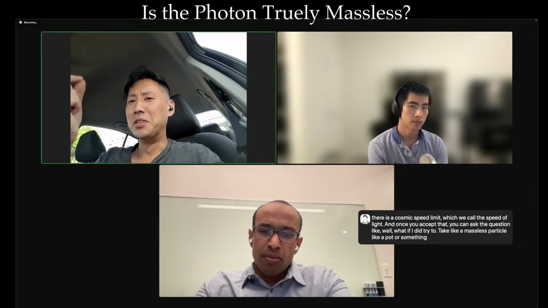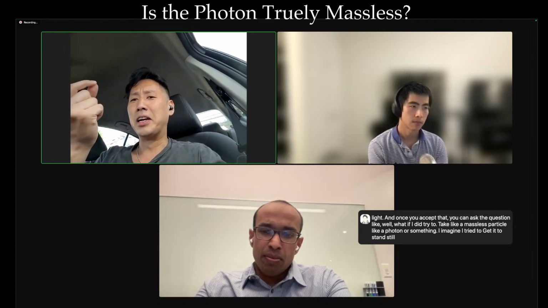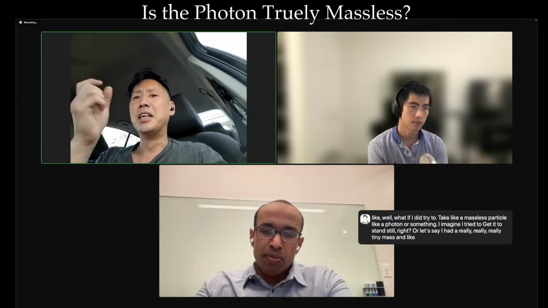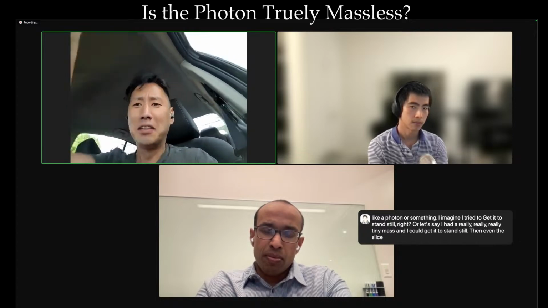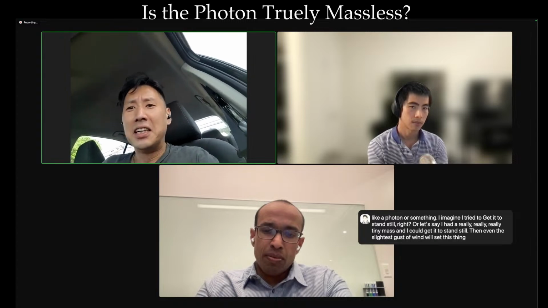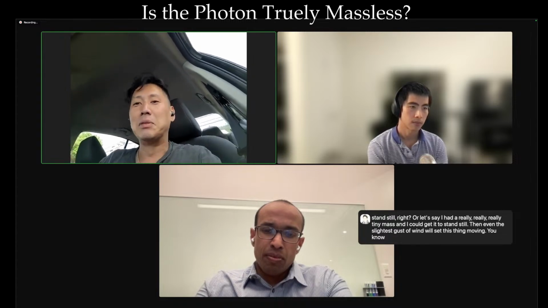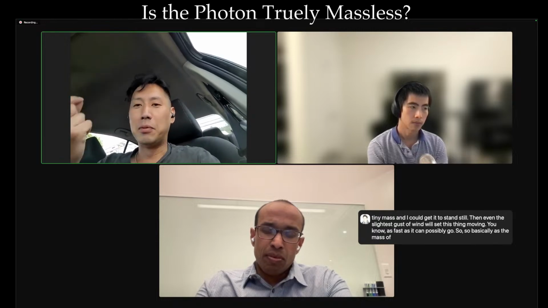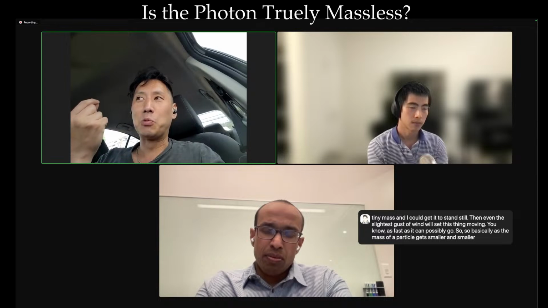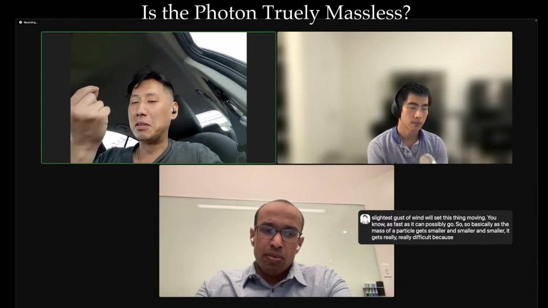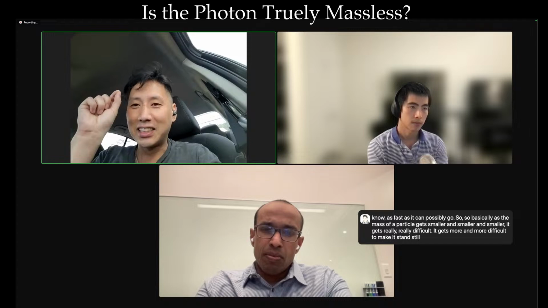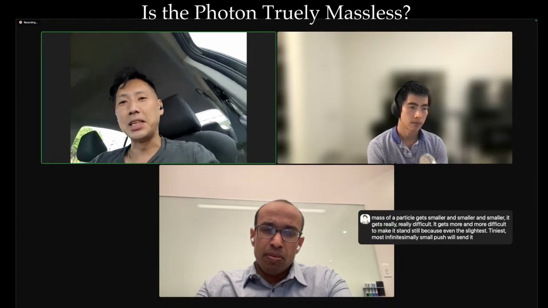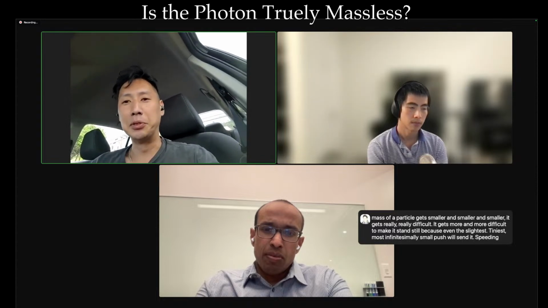Imagine I tried to get it to stand still, right? Or let's say I had a really, really tiny mass and I could get it to stand still. Then even the slightest gust of wind will set this thing moving as fast as it can possibly go. So basically, as the mass of a particle gets smaller and smaller, it gets more and more difficult to make it stand still, because even the slightest, tiniest, most infinitesimally small push will send it speeding as fast as it's possible to move.